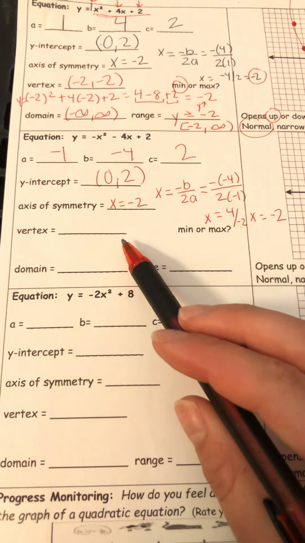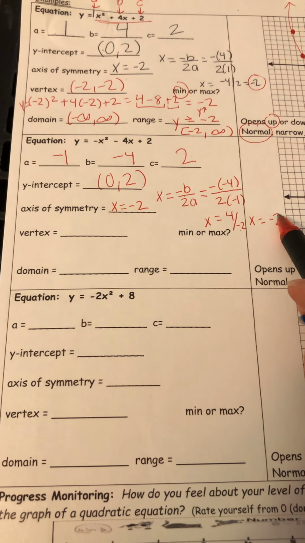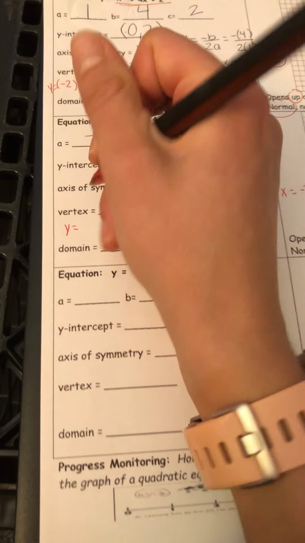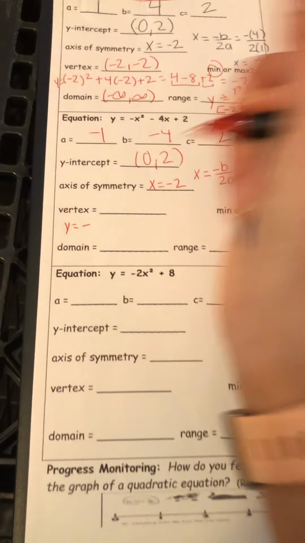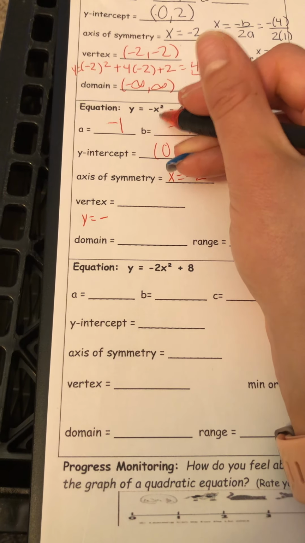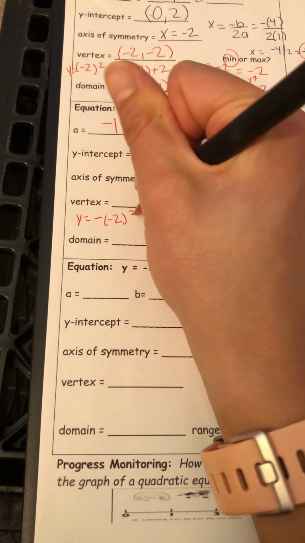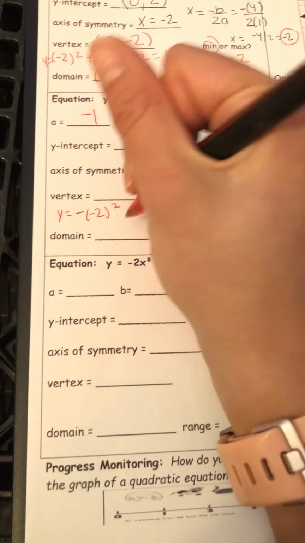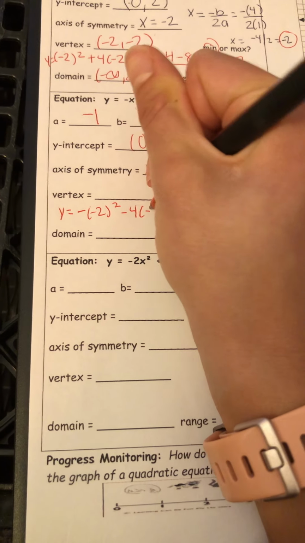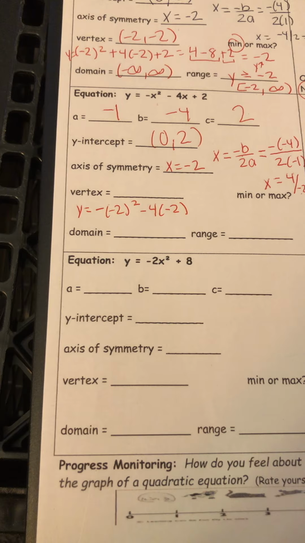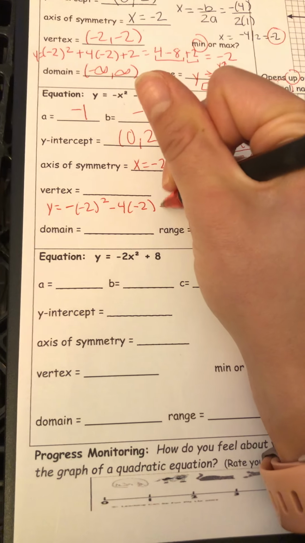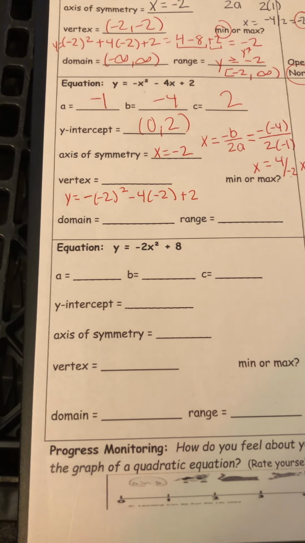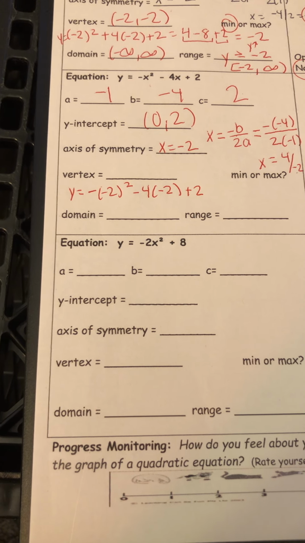Okay, now your vertex, you are plugging in the axis of symmetry value into the original equation. So I have y is equal to -2 squared minus 4 times -2 plus 2. Okay, get that written down.